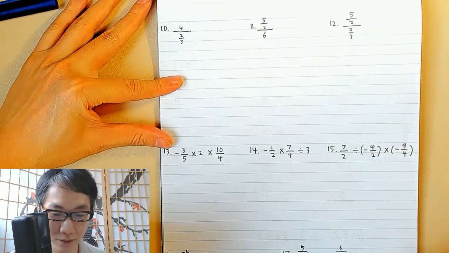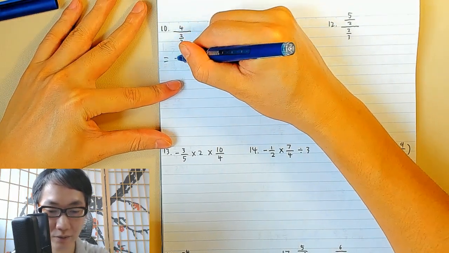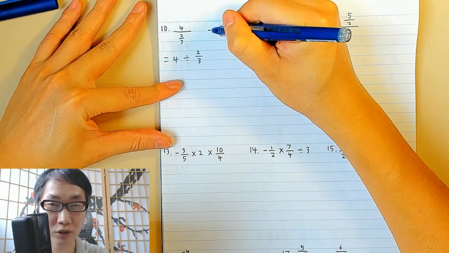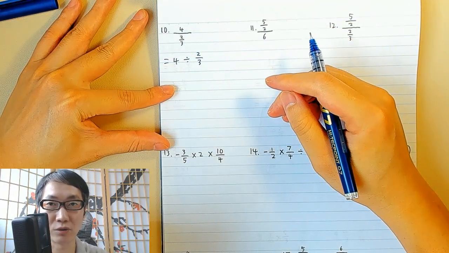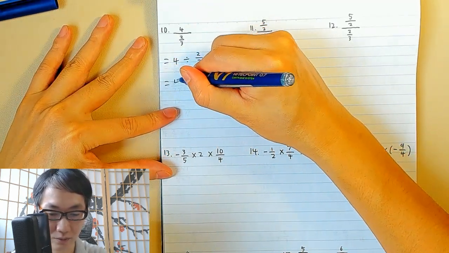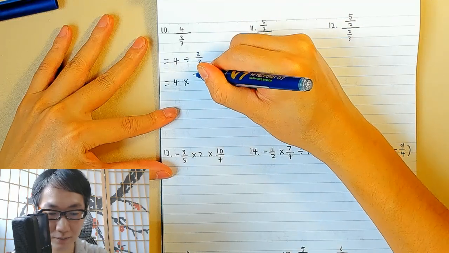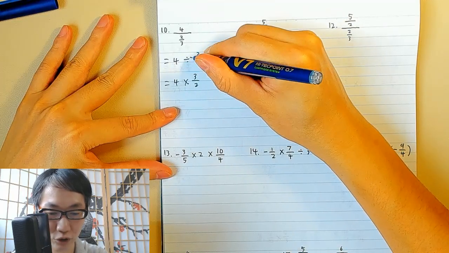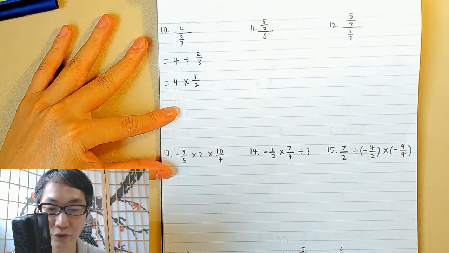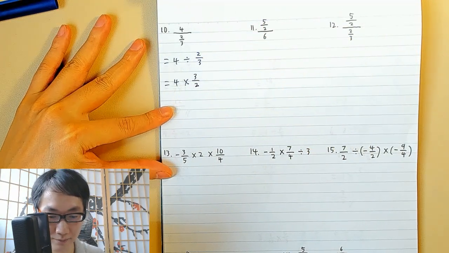So we have 4 divided by 2 over 3. Because a fraction line is basically a division. And you do the inverse of this. Turn it from division to multiplication. We do the inverse of the fraction.